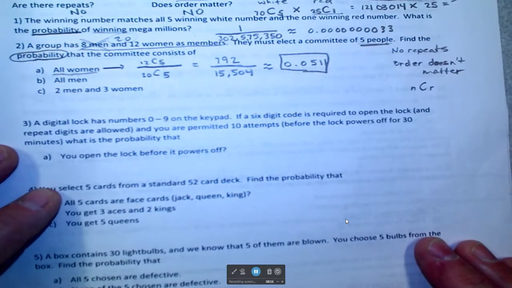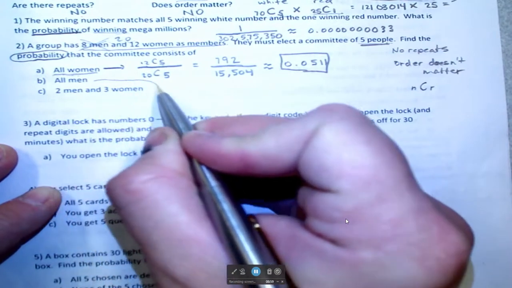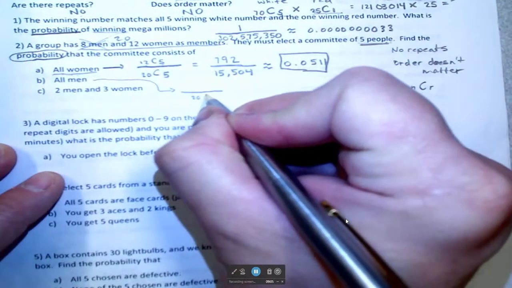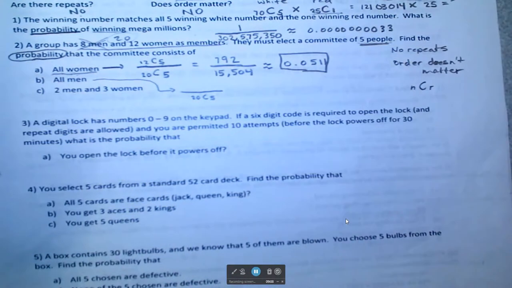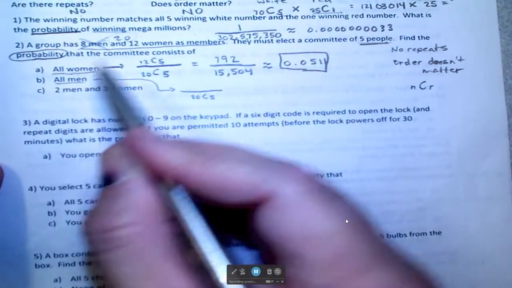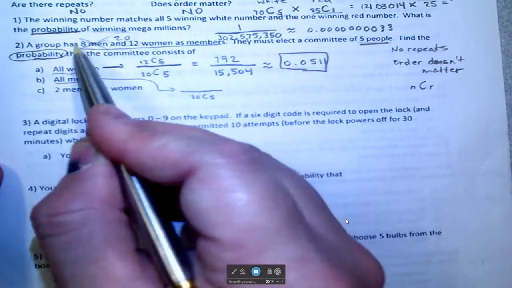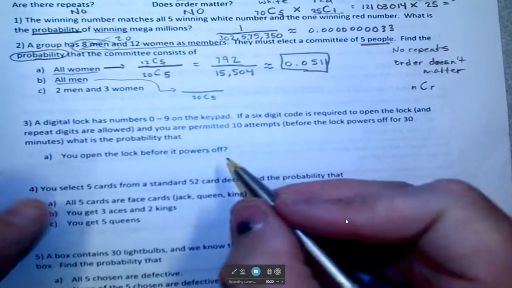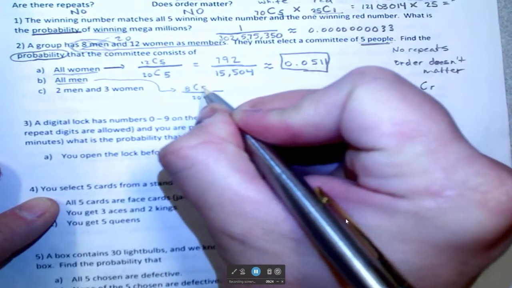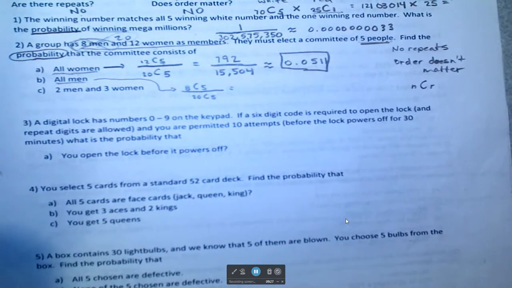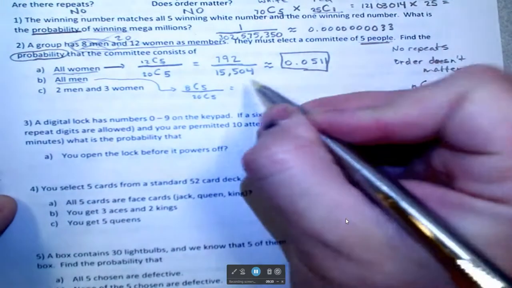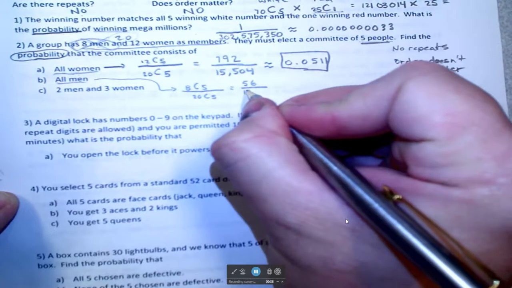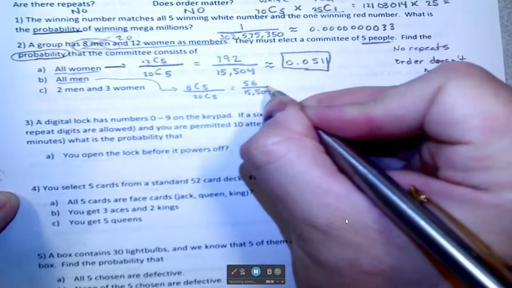Okay, answer number B, all men. If you're paying attention, you kind of already know where this is going. The bottom is going to be 20C5. Why? We have 20 members, we have to pick 5 of them. Who fits that description? Well, this time we're going to exclude the women because we're only picking men. Men fit that description. So this is going to be 8C5. 8C5 is 56. And 20C5, we already know, is 15,504. We don't need to type that again.